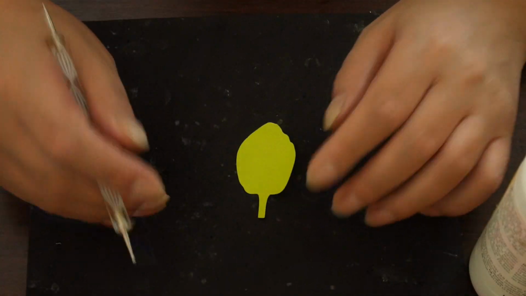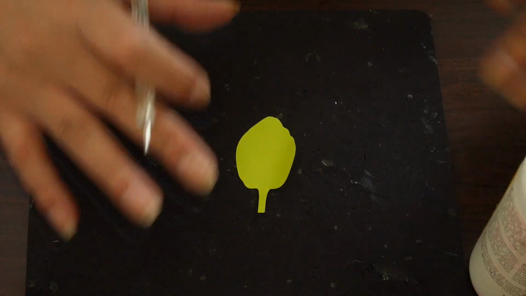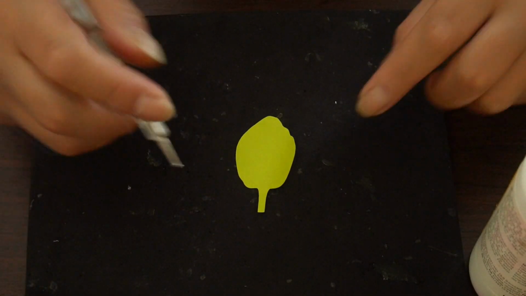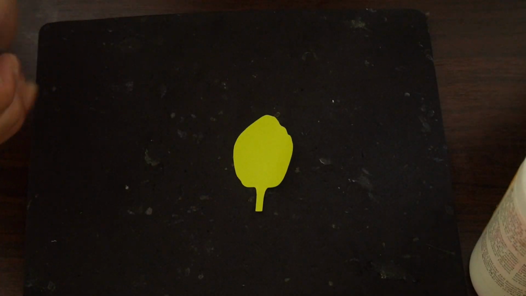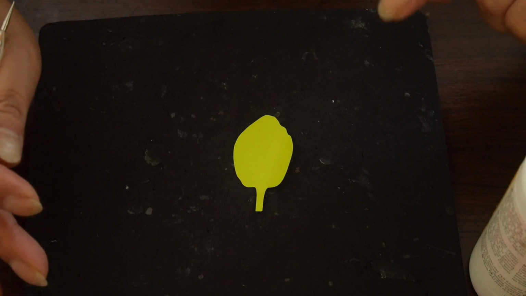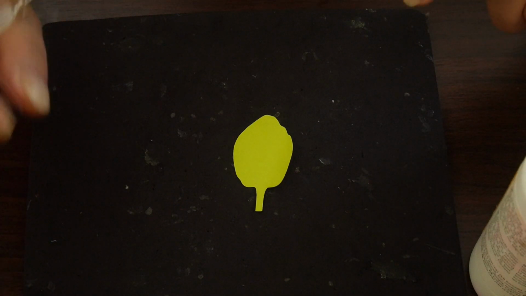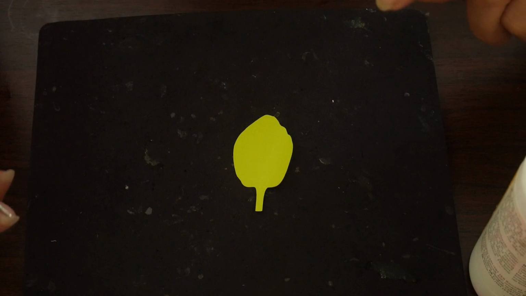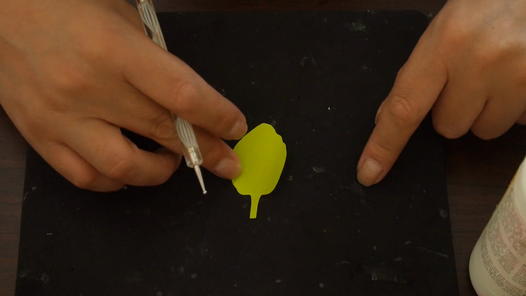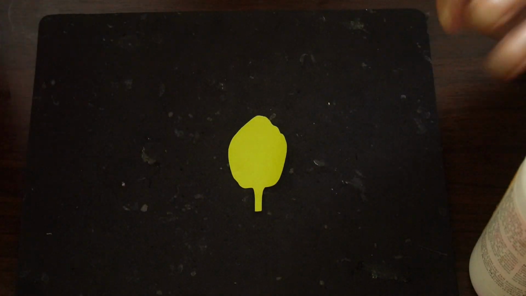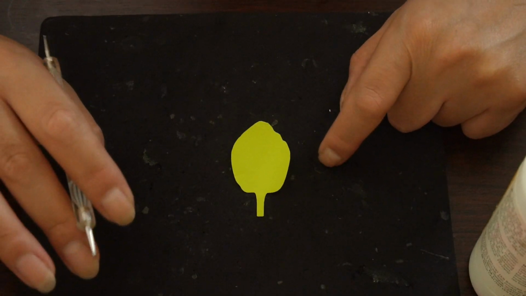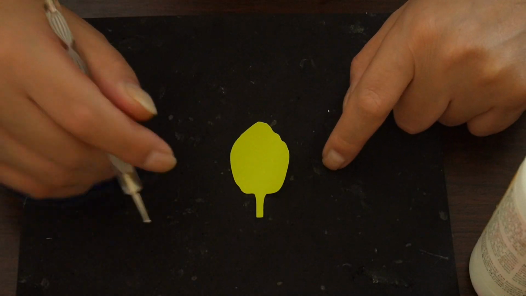For intricate cuts, make sure that your knife is sharp. Make sure your mat is adhesive enough so it doesn't move. If you can adjust the settings and the pressure and the speed, do so. If you can double cut, maybe try it out first. And if you can't, you don't have to, you can also use cardstock.